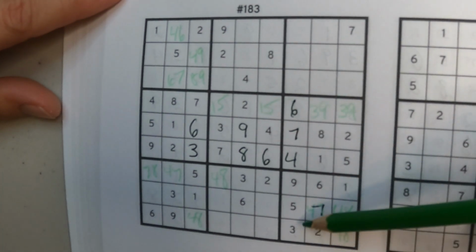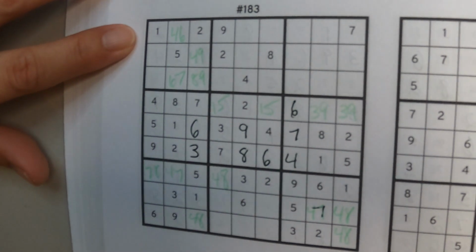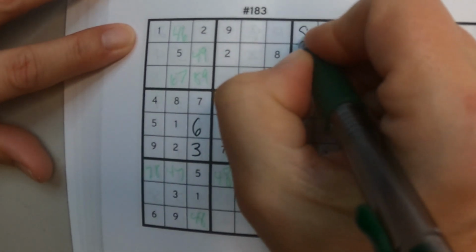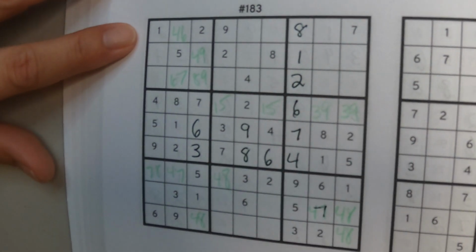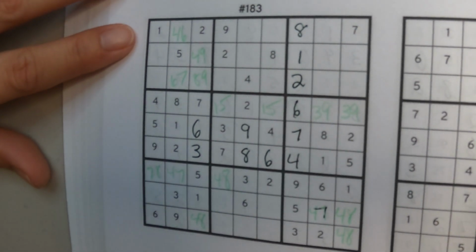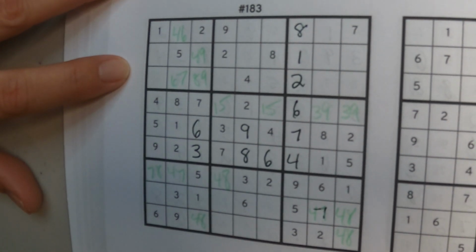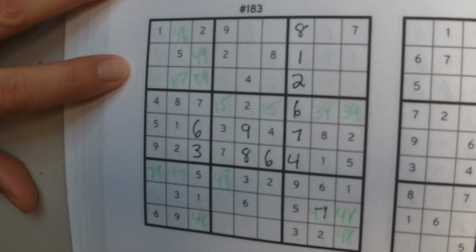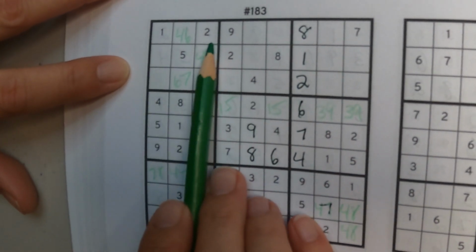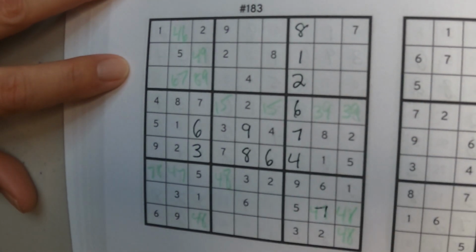Look at this column, we're missing 1, 2, and 8. We've got a 1 and 2 here. So this is our 8. We've got a 2 here, so 1, 2. For this row, we're missing 3, 4, 5, and 6.